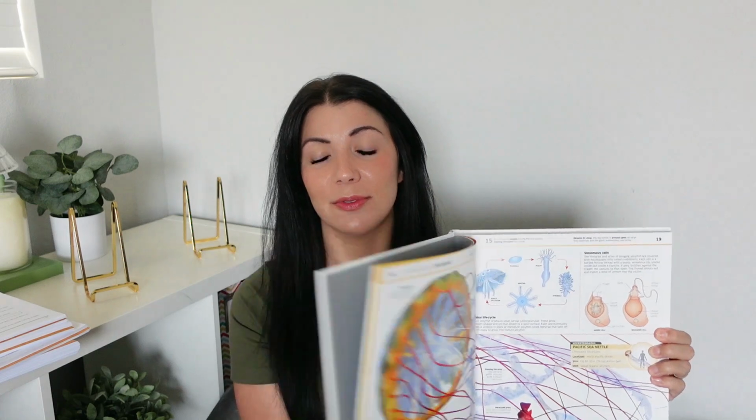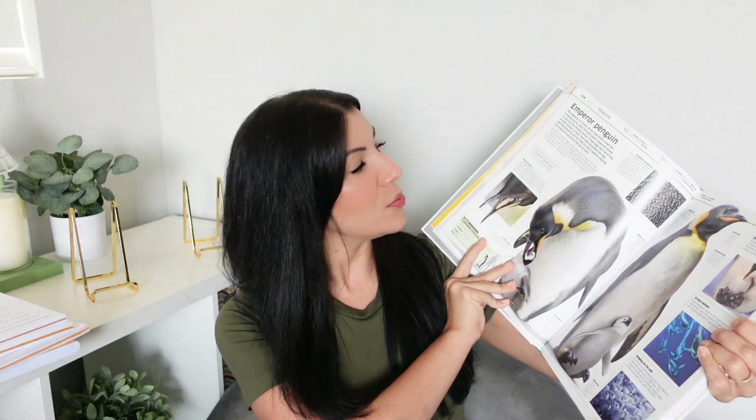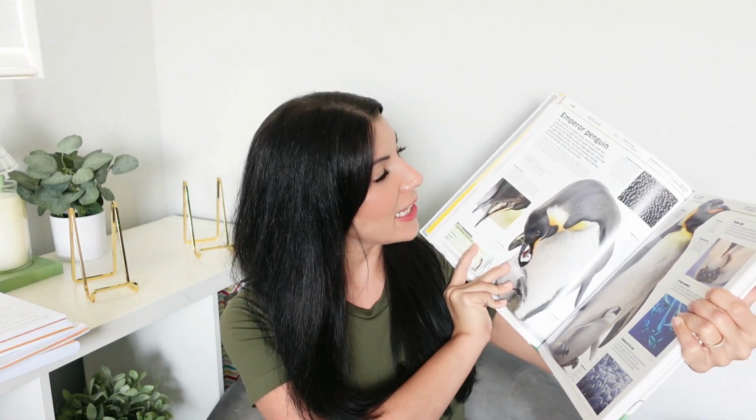So one that I like to have is the DK Smithsonian Animal Book. This is great to have just really in your house for your kids to go through all the different animal types. You know, sometimes when you ask a kid to pick their favorite thing, they get a little stuck. And so this is huge, bright pictures. It explains the classification of the animal, facts about them, their habitat. And so this would be a great tool for your child to use.